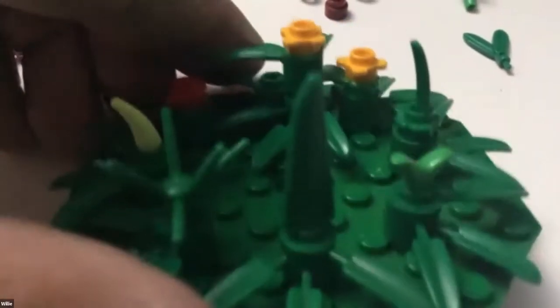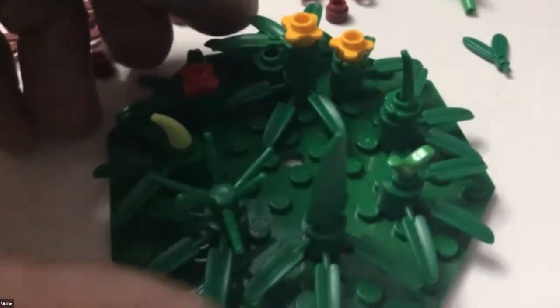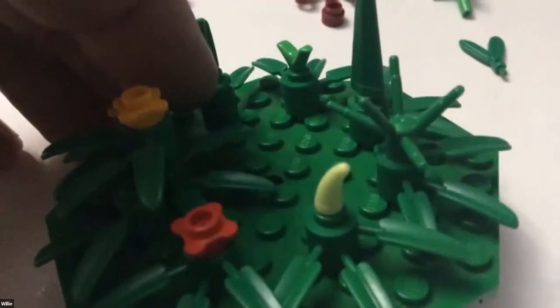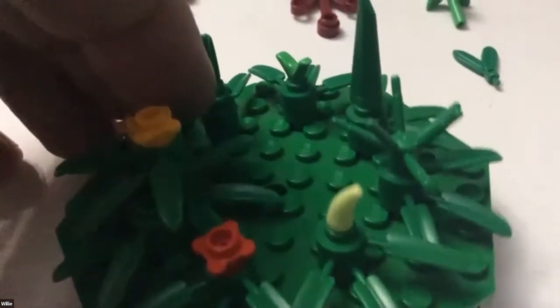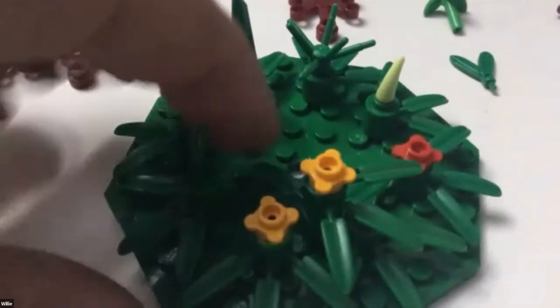The fin or the sword piece makes a lovely attachment point in that bamboo. You can use the newer stalks in there. Once again, the teeth piece, this one of a more yellowish green color that I've used here. The different flowers, of course, stacking them on top of each other.